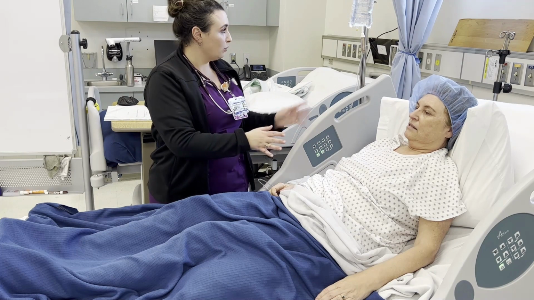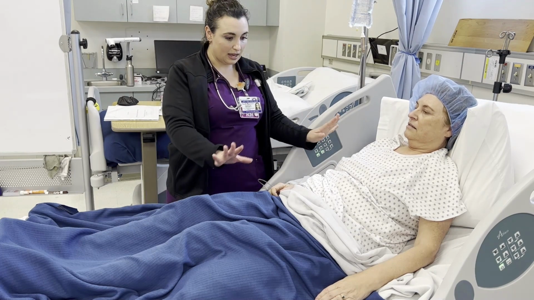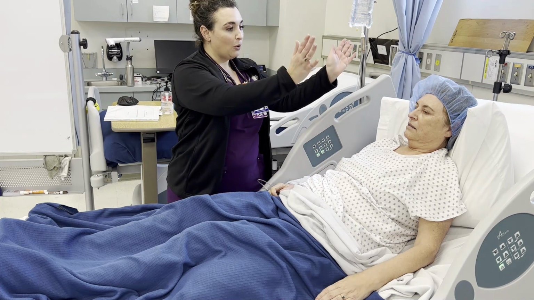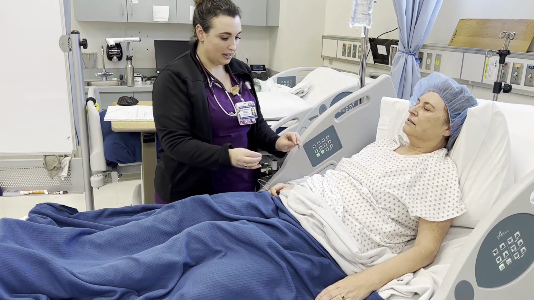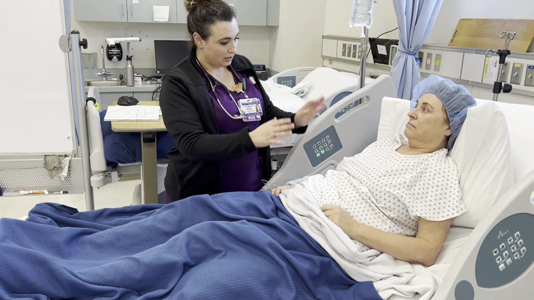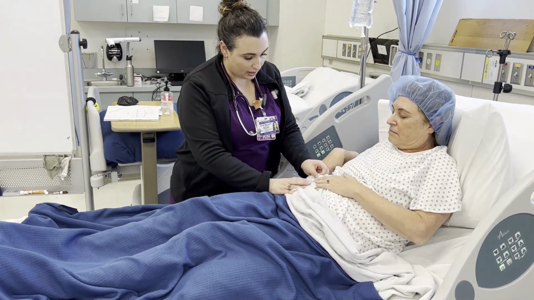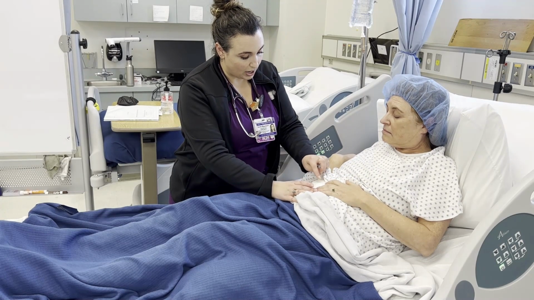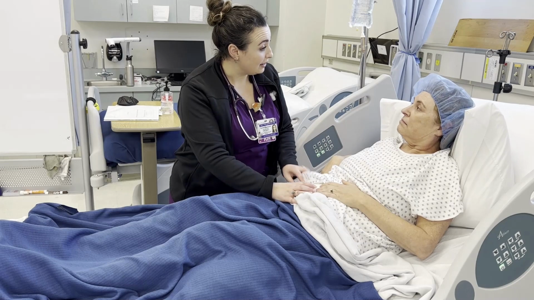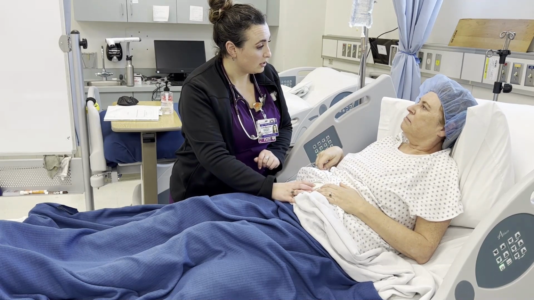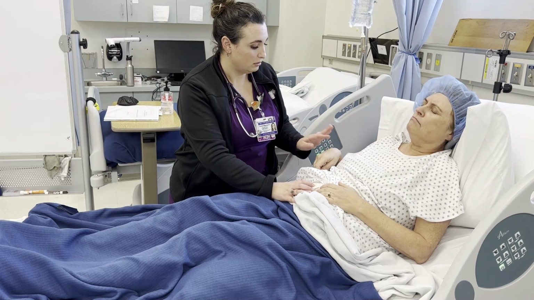Before we move on to anything else, I need to make sure she's not bleeding. We don't want her to be bleeding out while I'm looking at her eyes. So I'm going to look at your dressing. I introduced myself. Great, the dressing is dry and intact. How's your pain? Just a little bit, maybe 2 out of 10. Okay, and that's tolerable for you? Yeah.